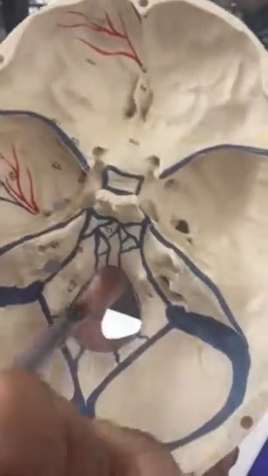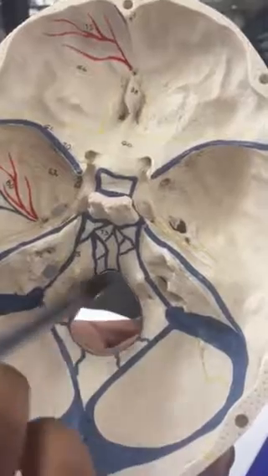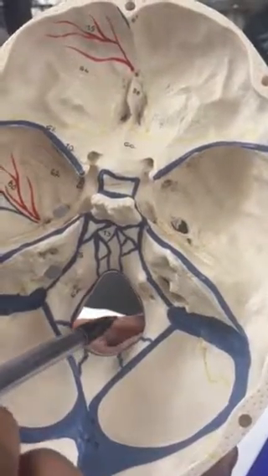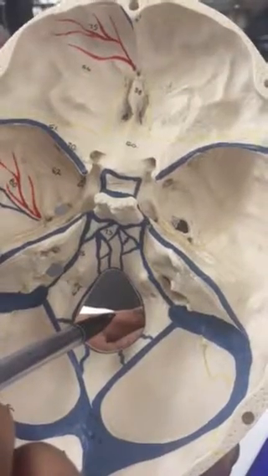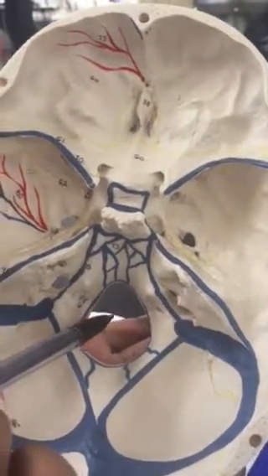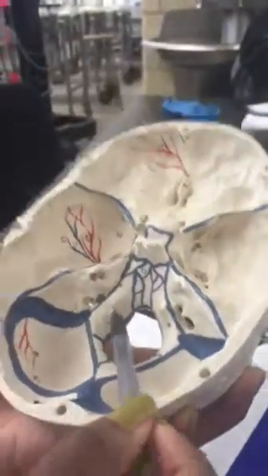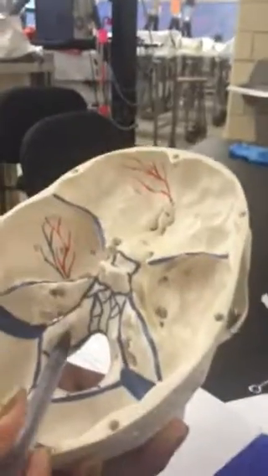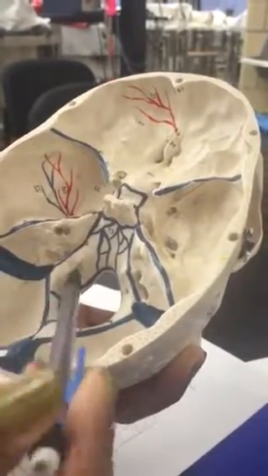Then we have our foramen magnum, and that's where the spinal cord as well as the vertebral artery and cranial nerve 9 go through. Then we have our hypoglossal canal, and that is cranial nerve 7 is going to run through there.